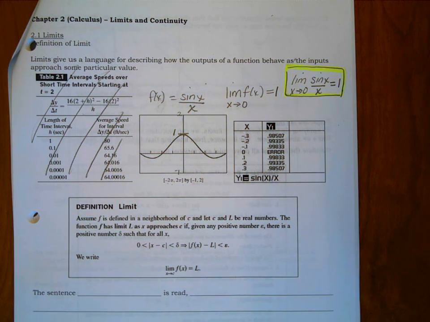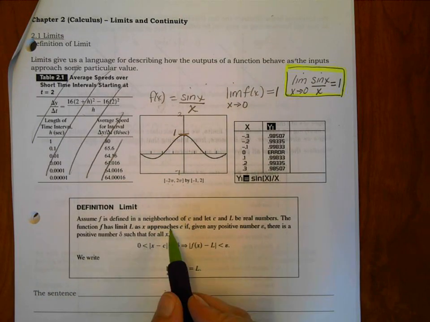So in general, when we're finding the limit of a function, as x approaches a value from the left and the right, whatever number we get, we're going to call our limit. That's basically what this is saying right here.